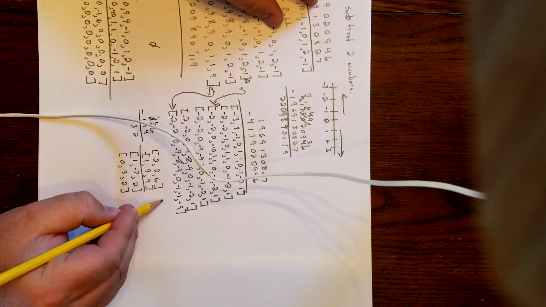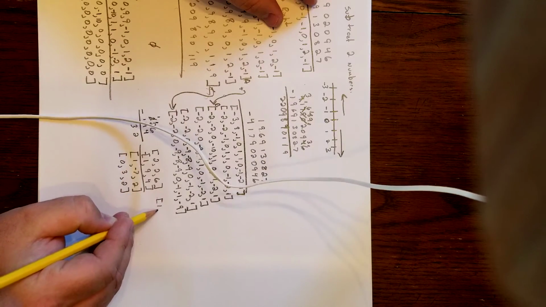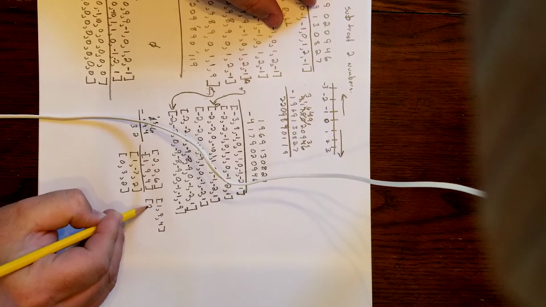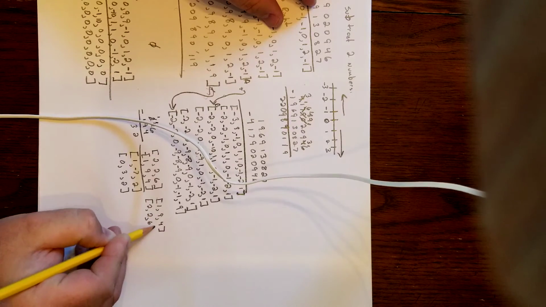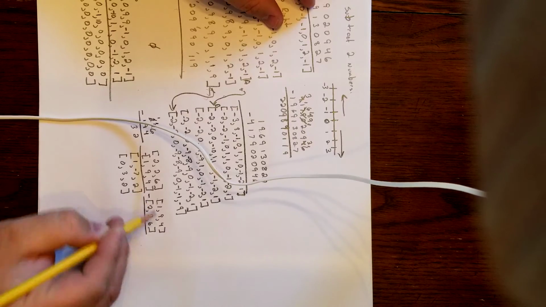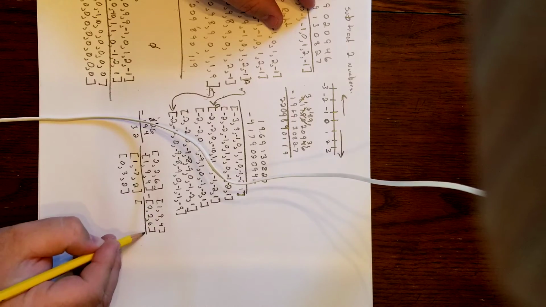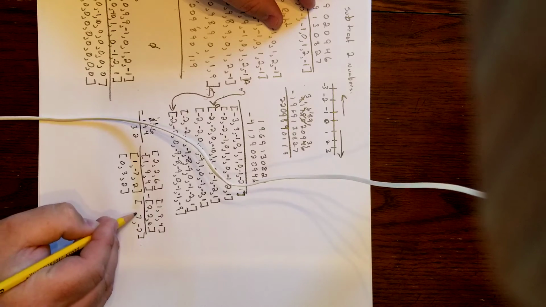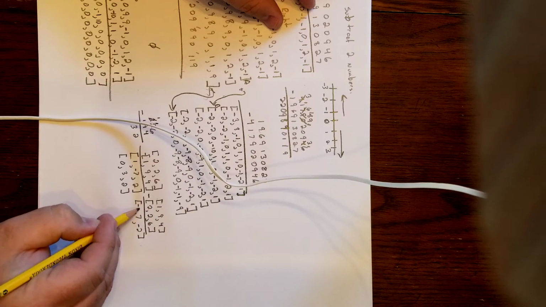And then if you want to switch it up, you can go 194 minus 226. So in this case, you have negative 2, 7, and negative 1.